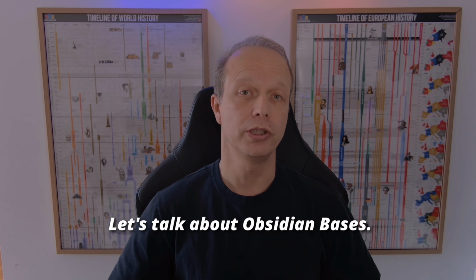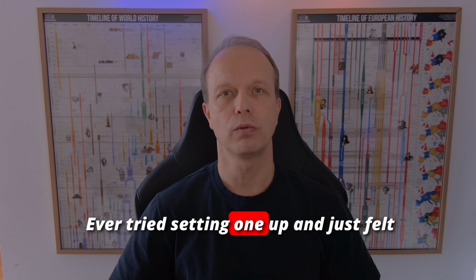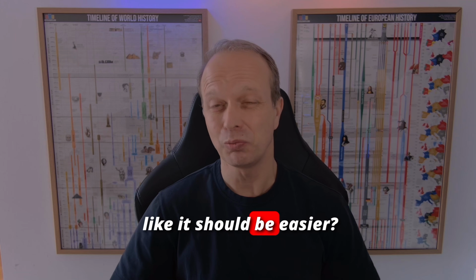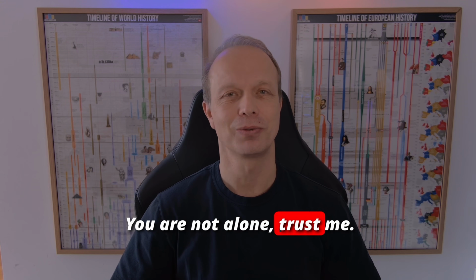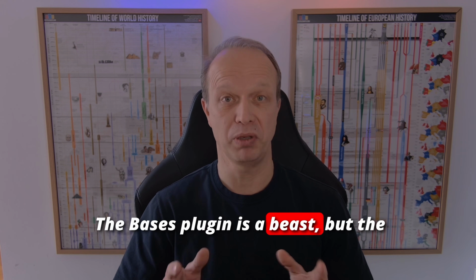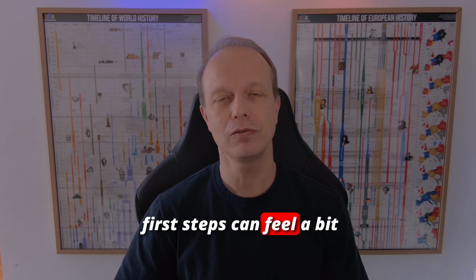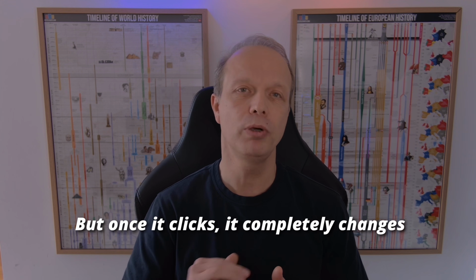Let's talk about Obsidian bases. Ever tried setting one up and just felt like it should be easier? You're not alone, trust me. The bases plugin is a beast, but the first steps can feel a bit overwhelming very quickly. But once it clicks, it completely changes how you organize everything.